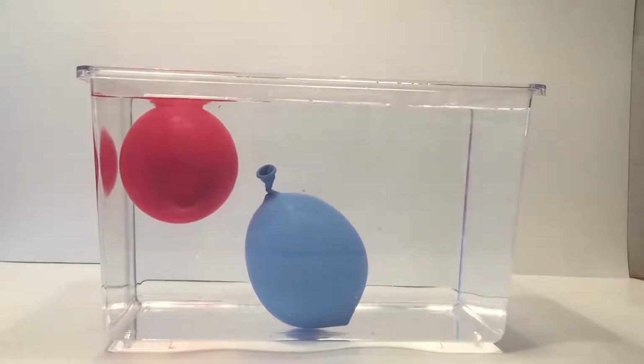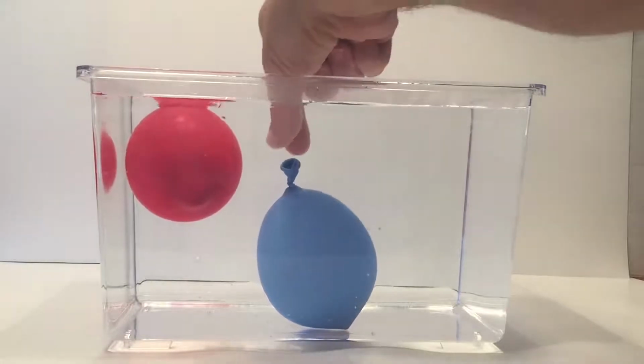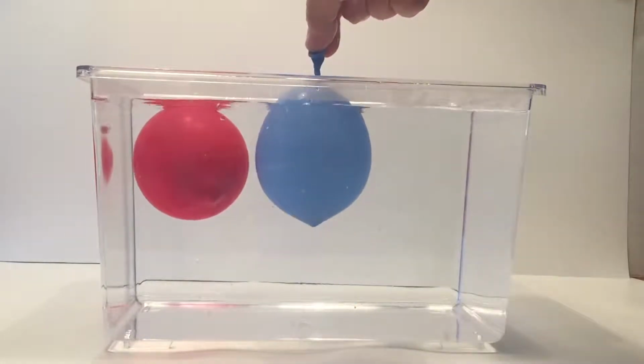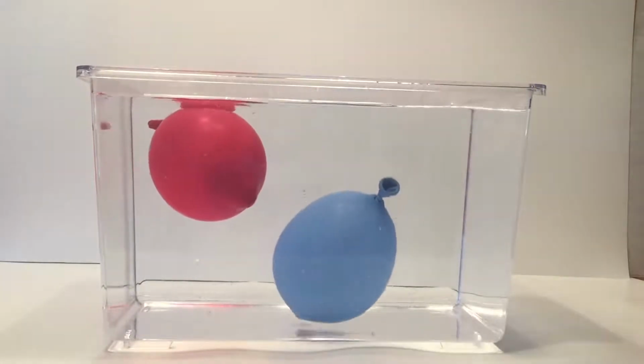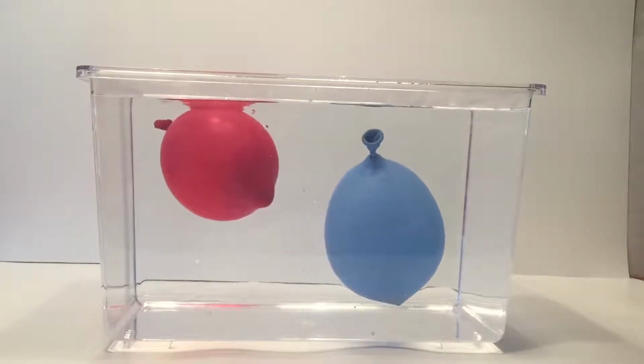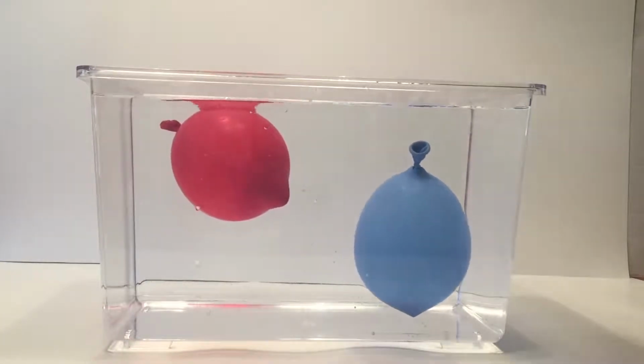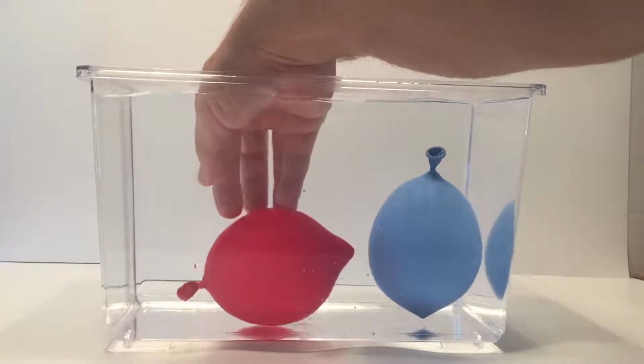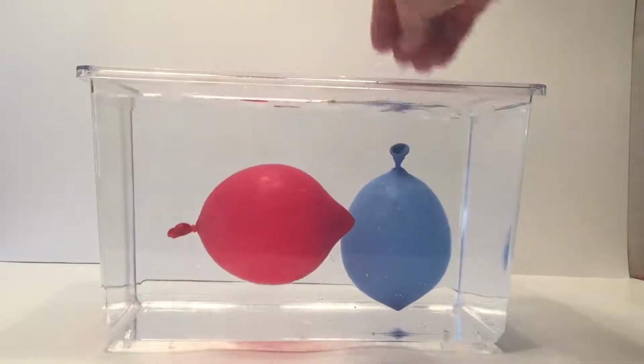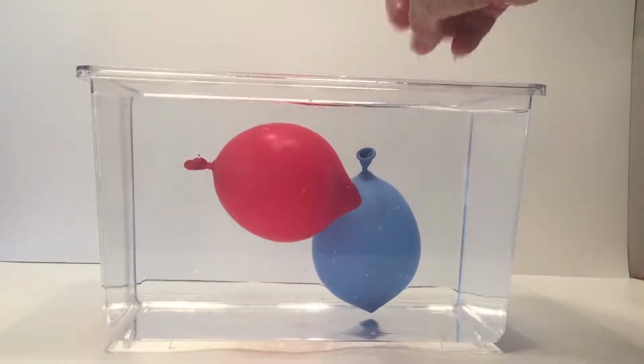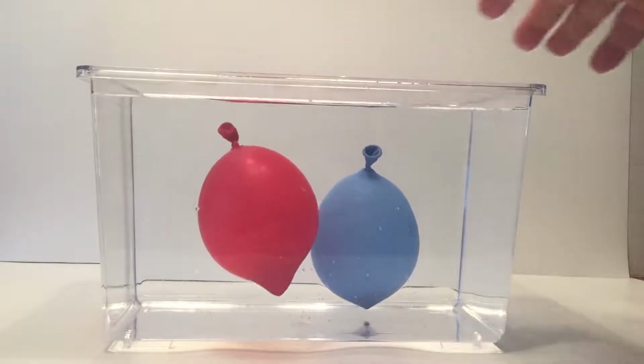Well, the explanation is the balloon filled with the hot water will float and the balloon with the cold water will sink. This happens because the cold water is denser than the hot water. As the water is heated, its molecules move faster. This causes the molecules to spread apart from one another, causing the density of the water to decrease.